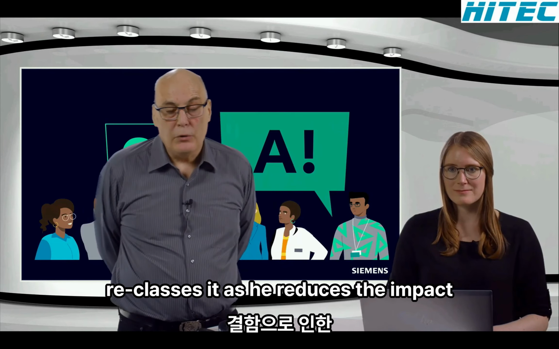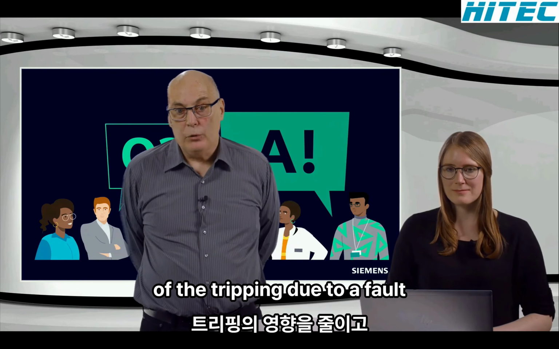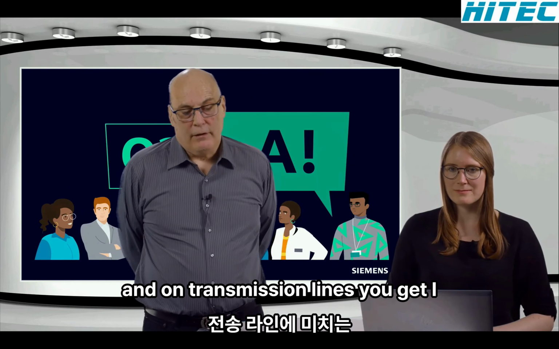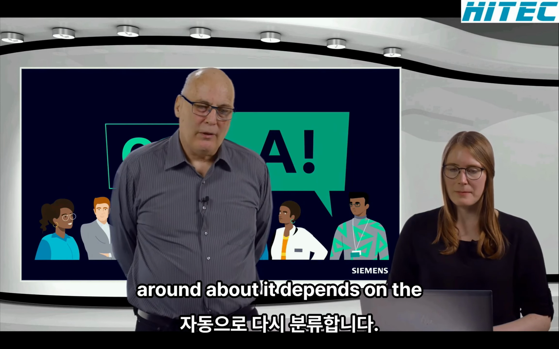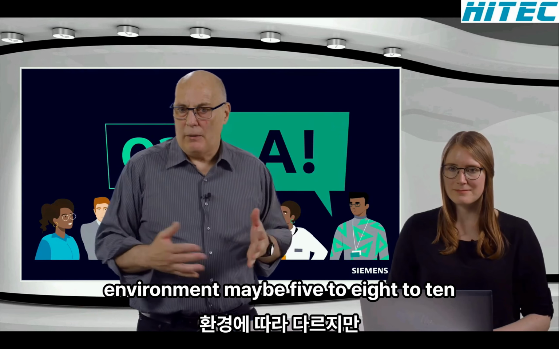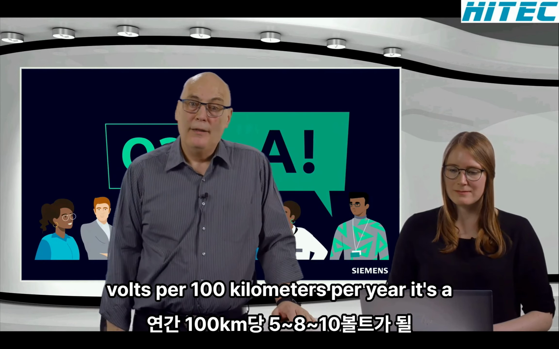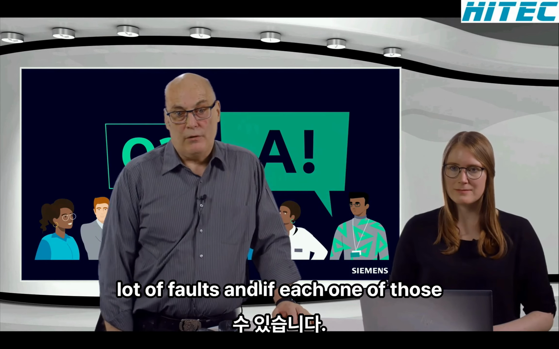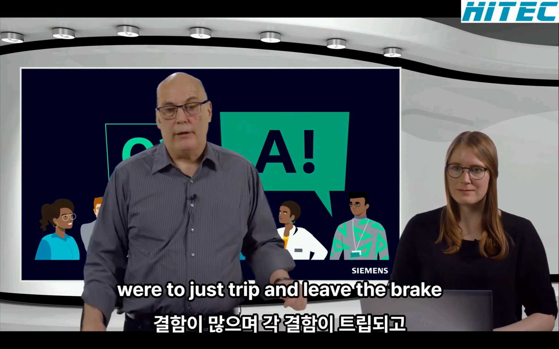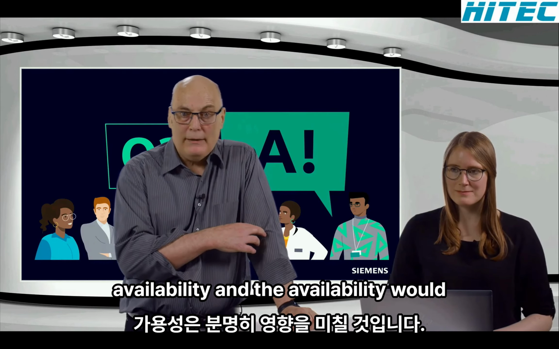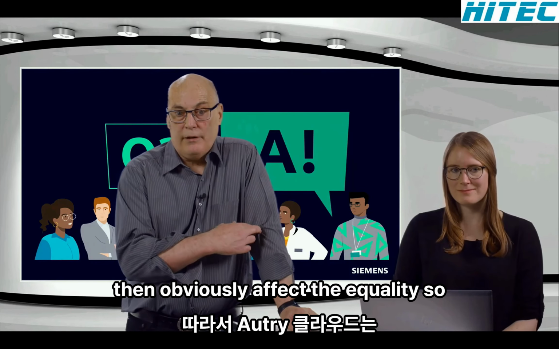So it basically reduces the impact of the tripping due to a fault. And on transmission lines, depending on the environment, you get maybe 5 to 8 or 10 faults per 100 kilometers per year. It's a lot of faults. And if each one of those were to just trip and leave the breaker open, it would affect the system availability, and the availability would then obviously affect the quality.